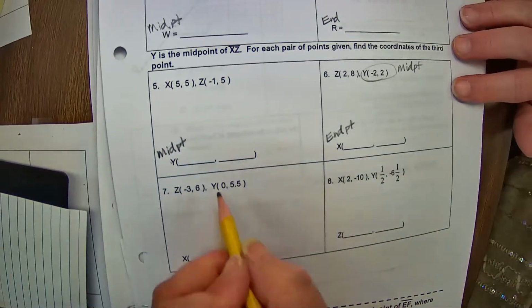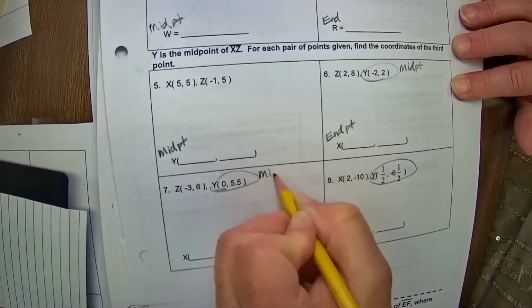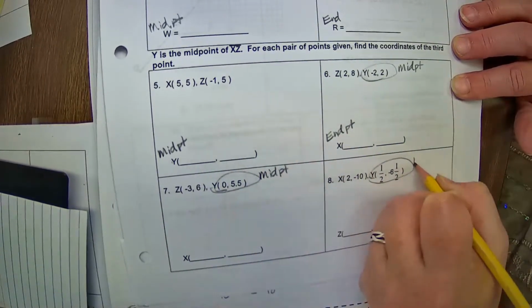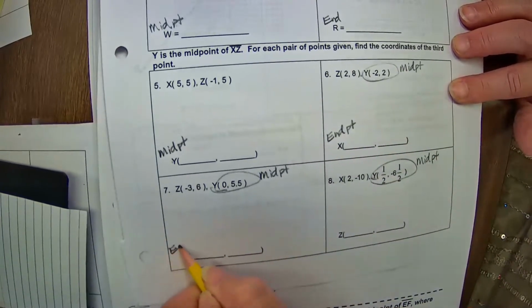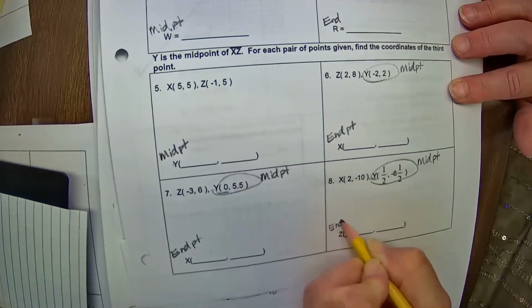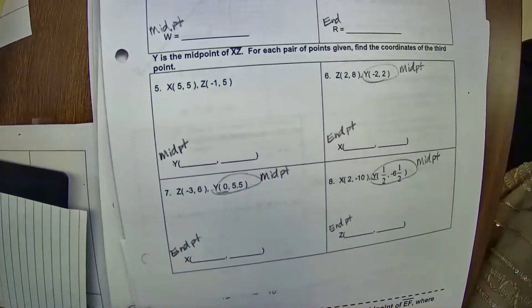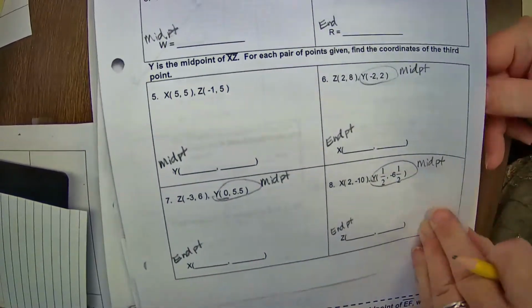Okay, Y is the midpoint on 7 and 8. So these are endpoints that you're looking for. Okay. So let's flip over.